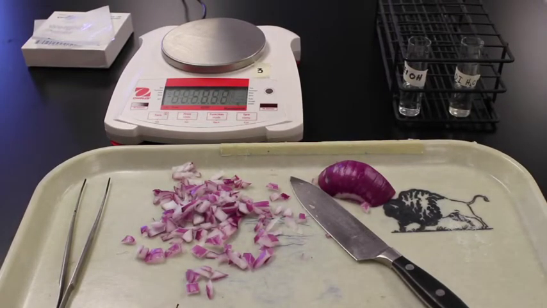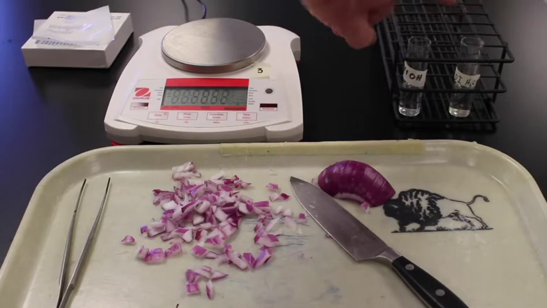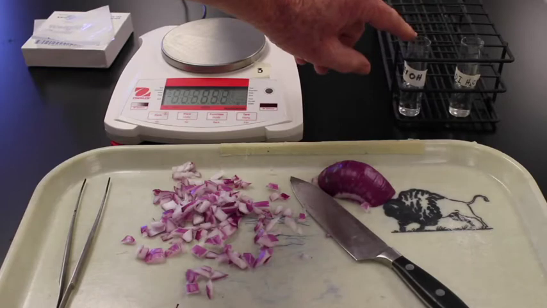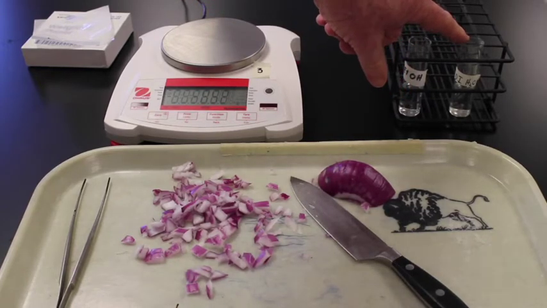For this part of the lab, we are going to compare the effects of ethanol versus water on the pigment in the cells of the onion. In preparation, I have filled two 6-dram vials, this one with 10 milliliters of 40% ethanol, this one with 10 milliliters of deionized water.